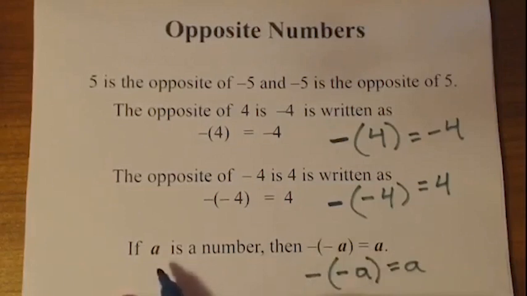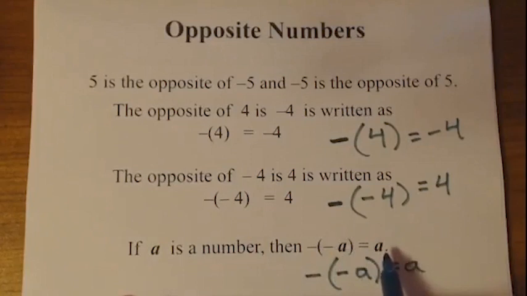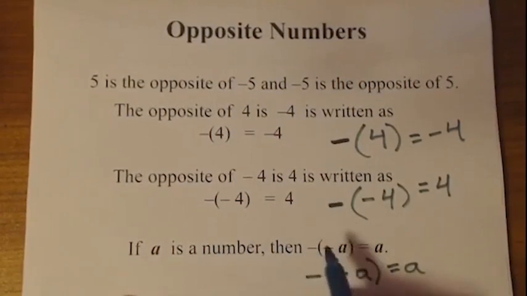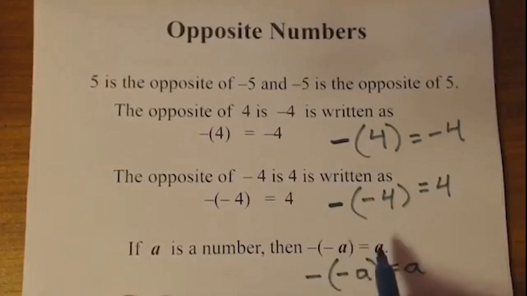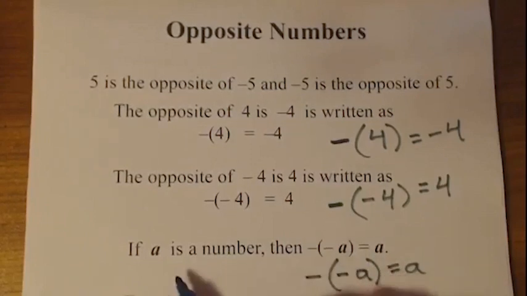So if A is a number, the opposite of the opposite is that number. So if we have 3, the opposite of negative 3 is 3. If we have negative 3, then the opposite of the opposite of negative 3 would be negative 3. And in this example, we started with negative 3.